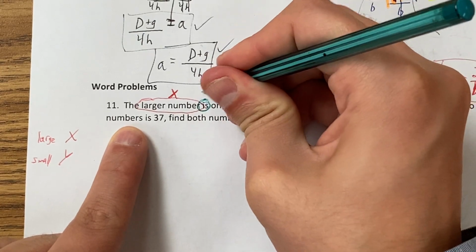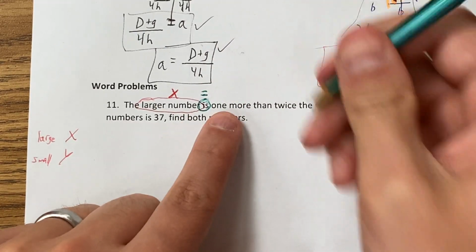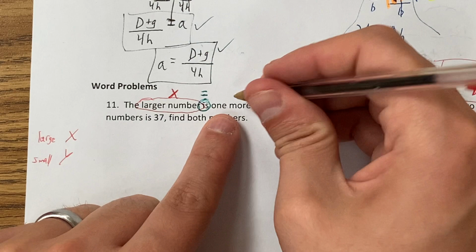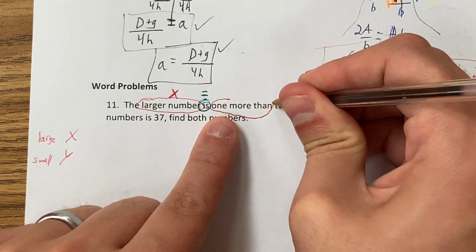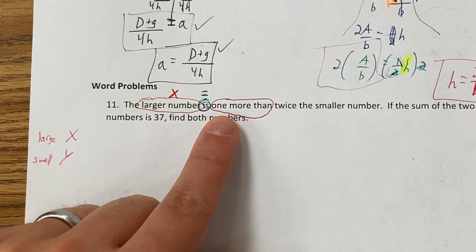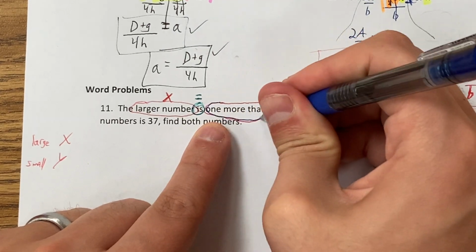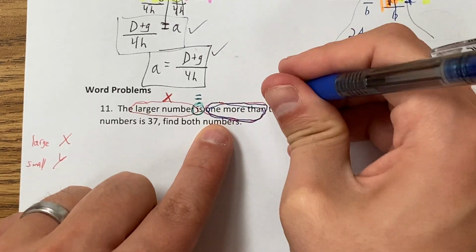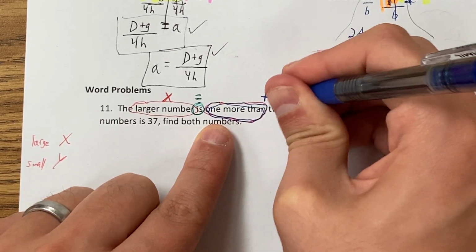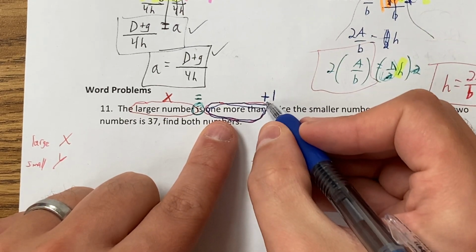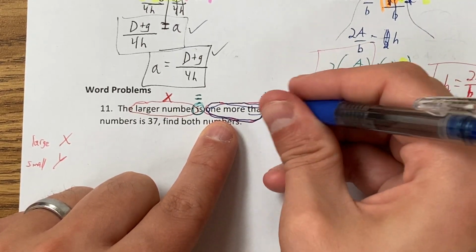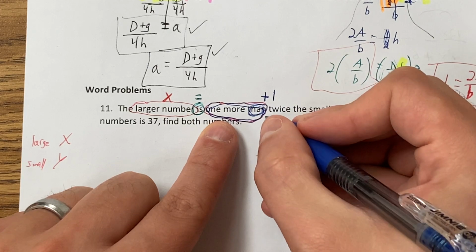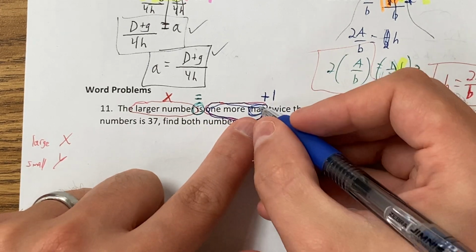Is means equals. 1 more than, I should use a different color. Here's blue. 1 more than means it's going to be a +1 at the end, right? The more than, that thing always means afterwards or later than.